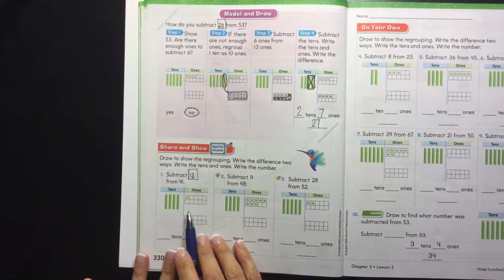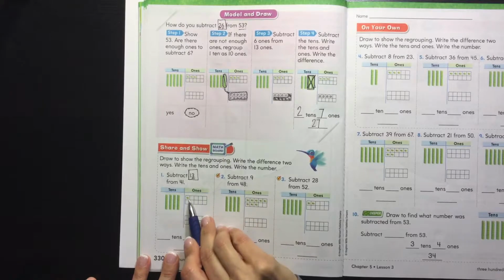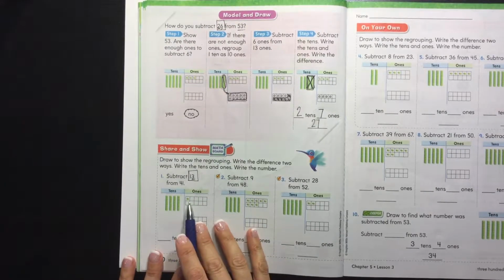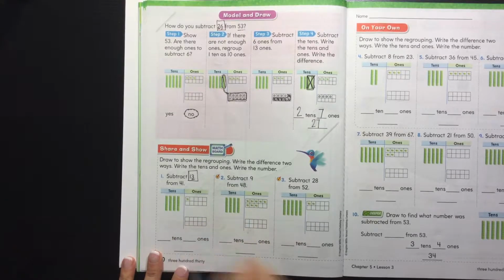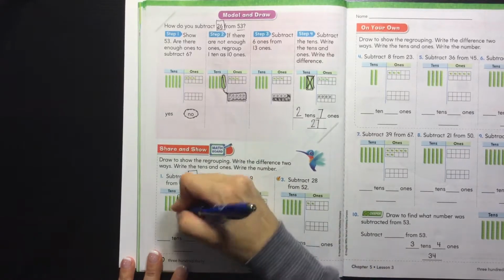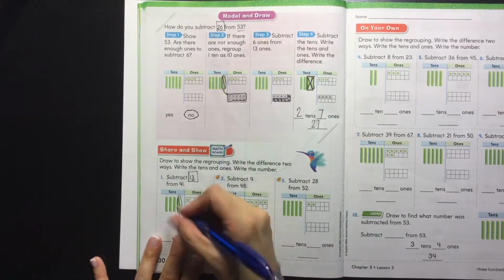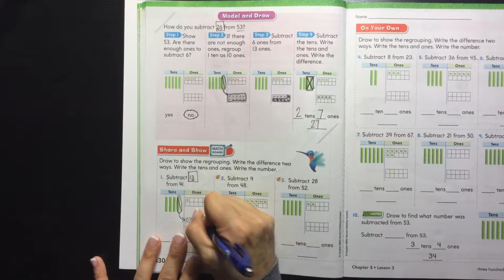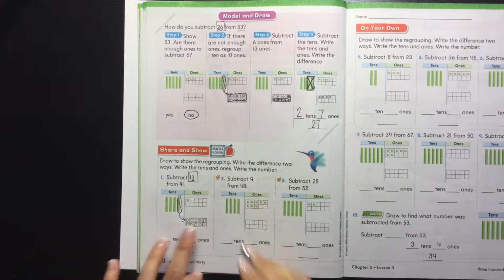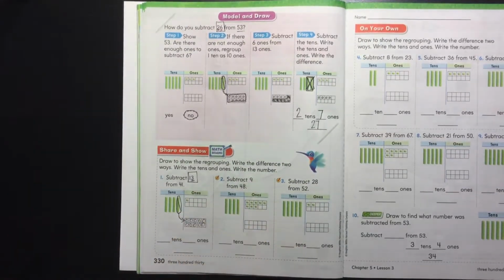So if we go down and look at our model of 41, do we have enough ones to take 3 ones? No, we do not. So what do we need to do? Well, we need to regroup a 10. So we're going to circle a 10 and mark it out. And we're going to regroup that 10 as 10 ones. And I like to put it down here in the other 10 frame, just so I can make sure that I am counting out 10 ones in place of that 10. And it doesn't include the 1 that was from the 41.